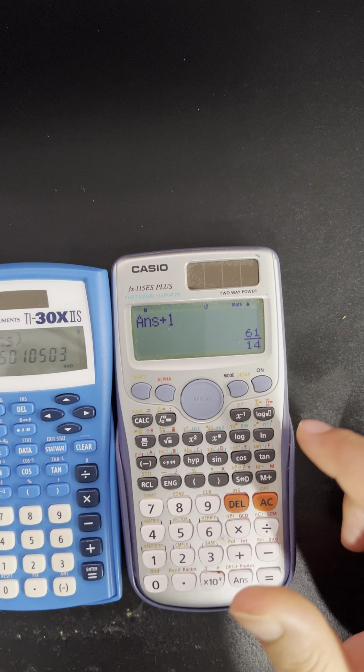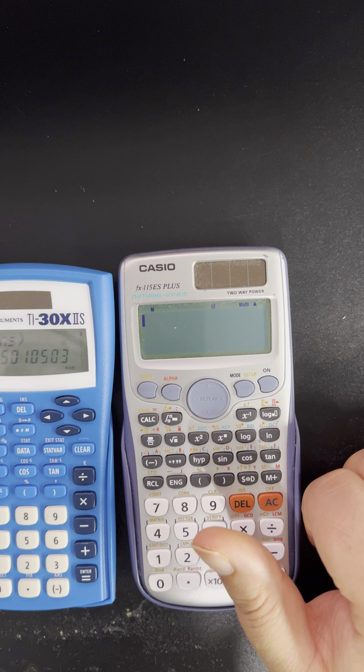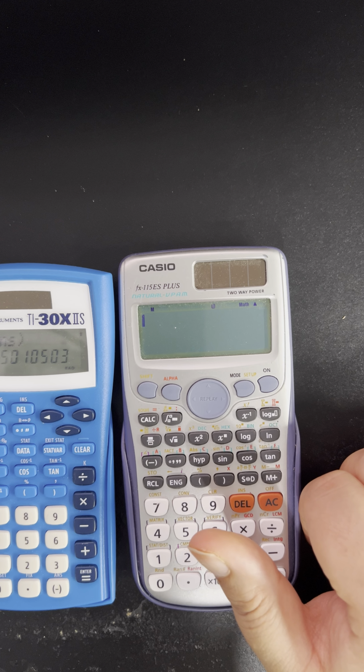But I will say that for trigonometry, you need to make sure your output is in the correct format, the correct measure. So for example, if I type sine 30, right now it's giving me the answer in degrees, which is good for grade 11. I think maybe even grade 12.